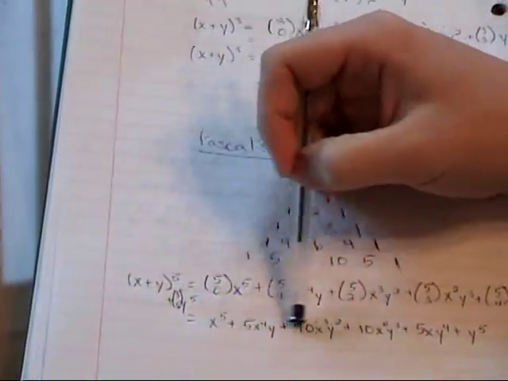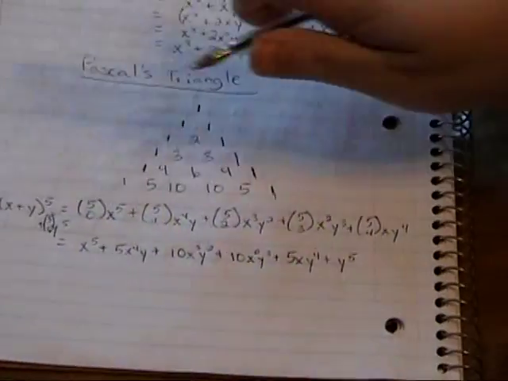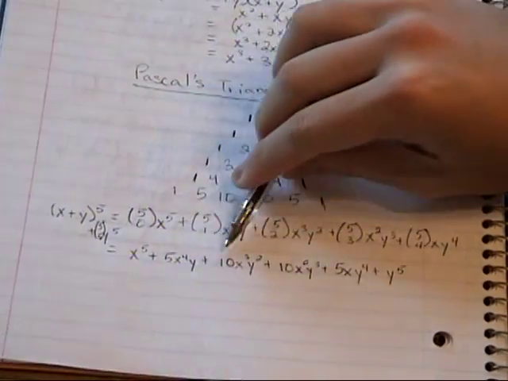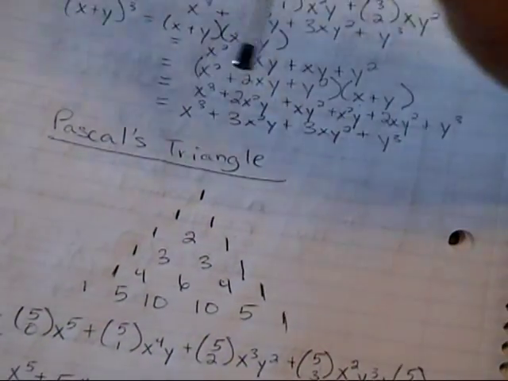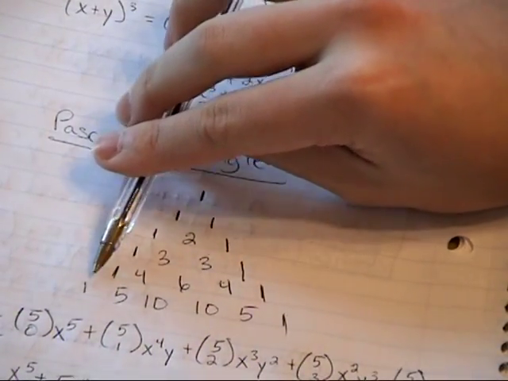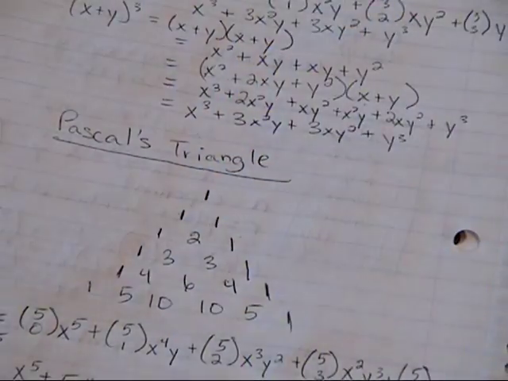And so using binomial theorem, we expanded this out to this, and you can see the coefficients are 1, 5, 10, 10, 5, 1, which corresponds to the Pascal's triangle, 1, 5, 10, 10, 5, 1.